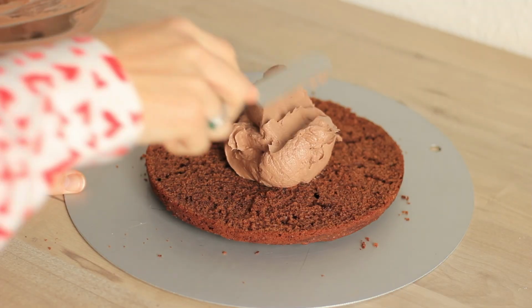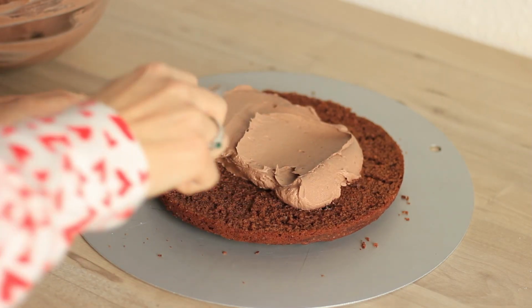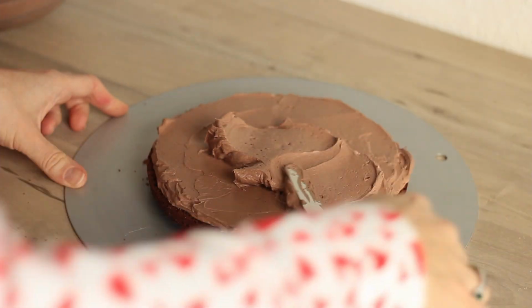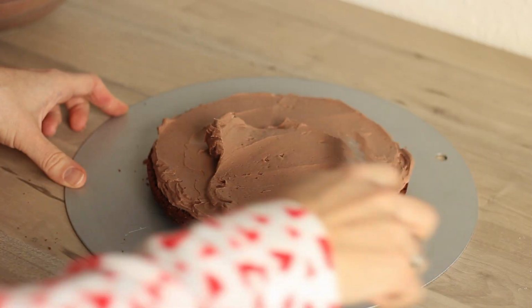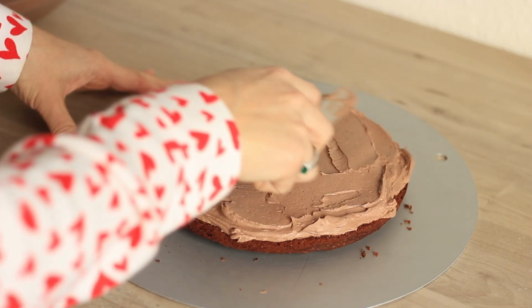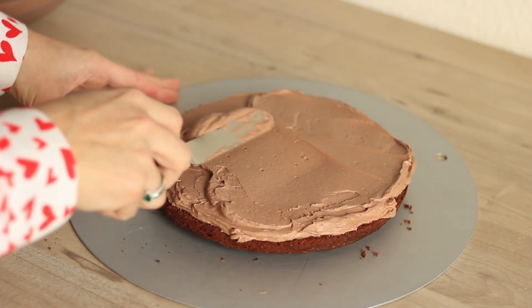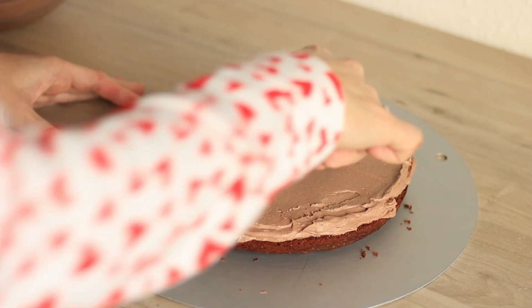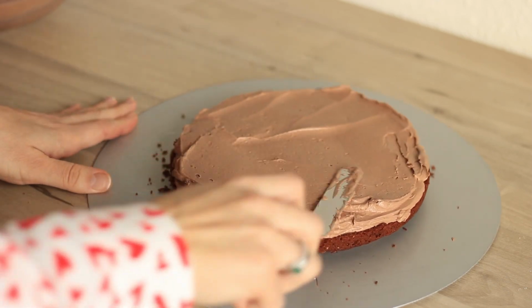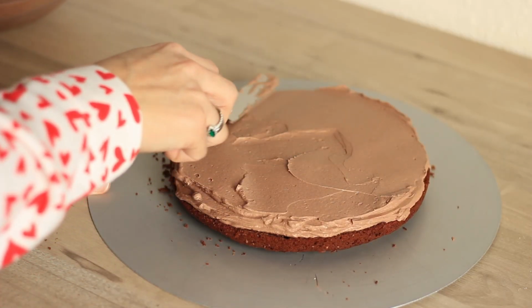Then leave the top cake layer aside, add about half of the cream on top of the bottom layer and even it out to have a nice and thick layer of cream. While doing that, you want to make sure to push the cream right until the edges of the cake layer, or you can even push it slightly over the edge. This will make it easier for you to cover the cake with the cream.